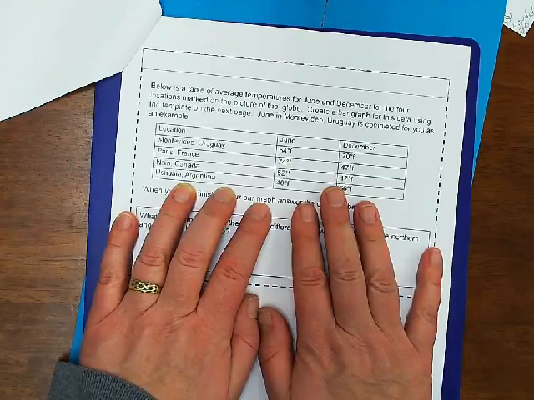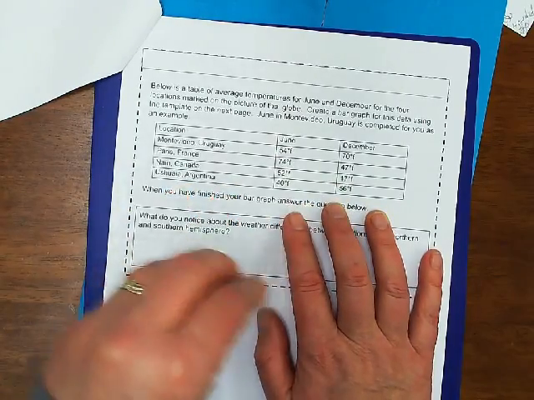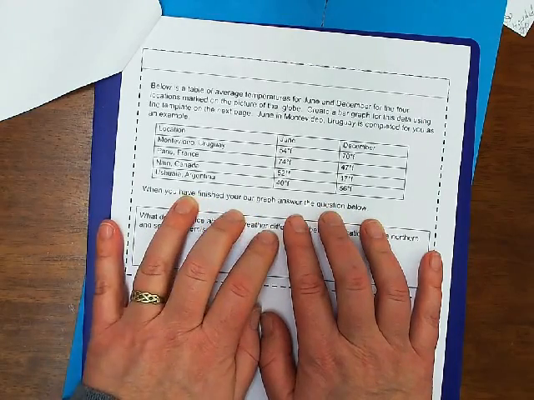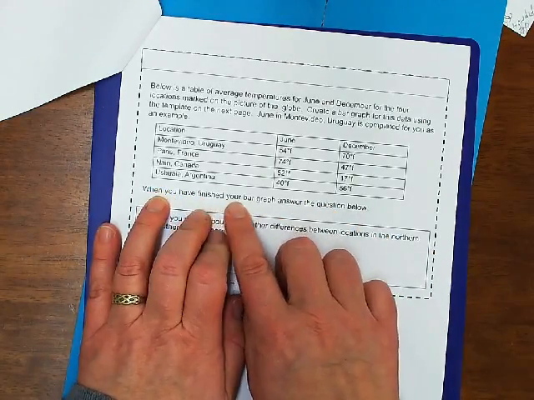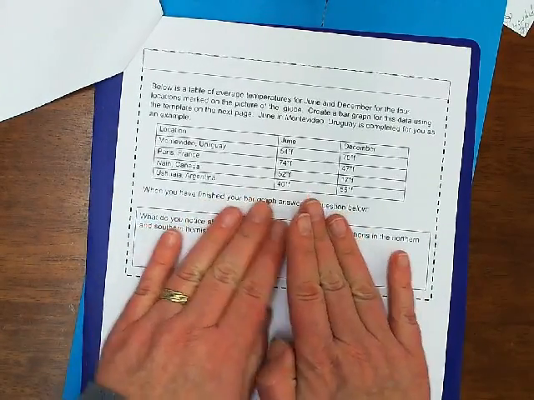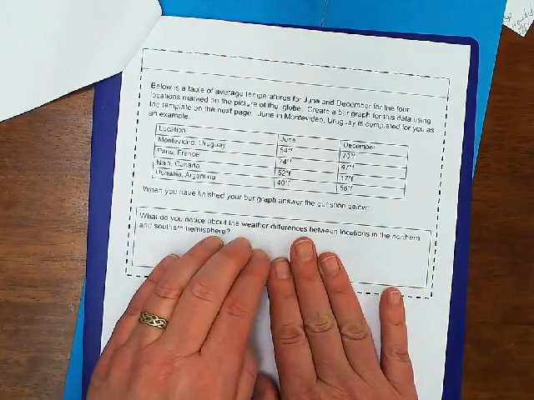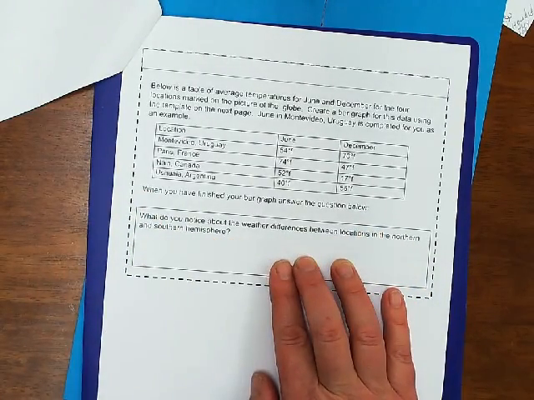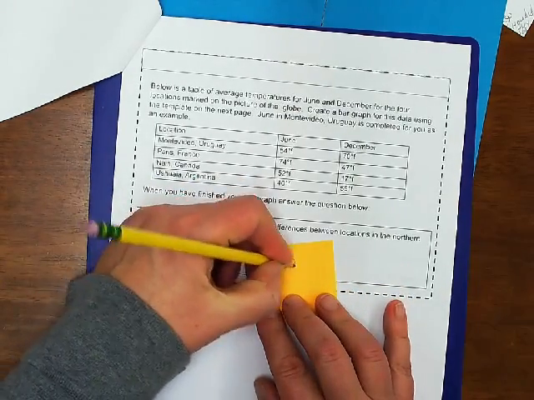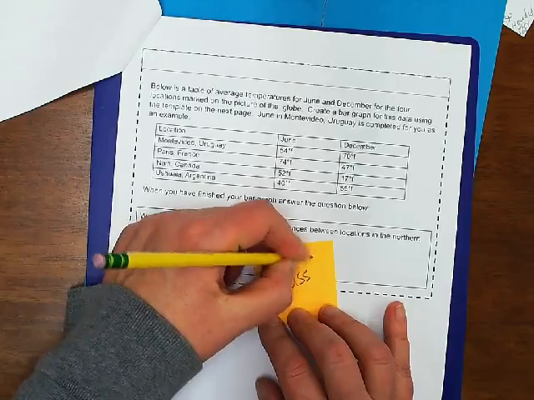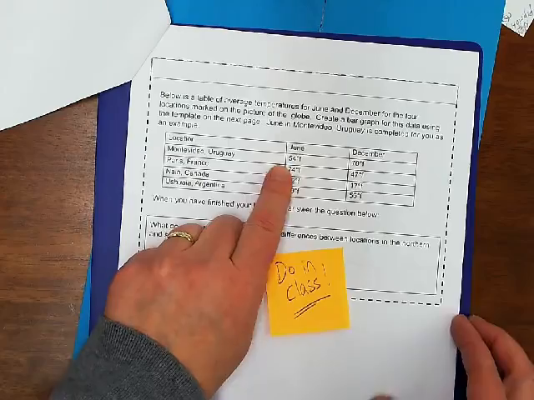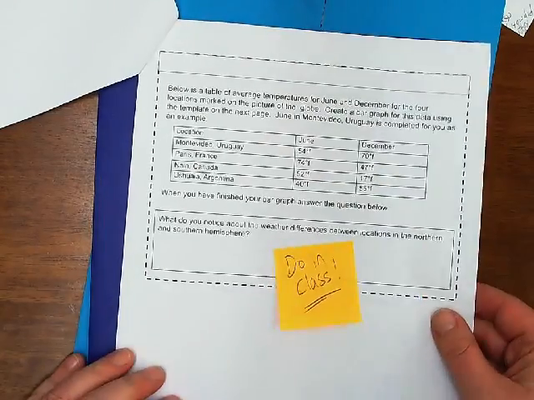So this is very similar to what we did in class when we used colored crayons and we made the graph. So the next part is when you have finished your bar graph, answer the question below. Don't worry about this question. We will do this in class. Here, I'll even put a Post-it note on mine so you can remember. Do in class. So don't do this question. But you're going to take this data and you're going to graph it.